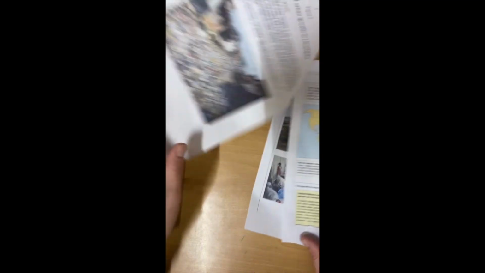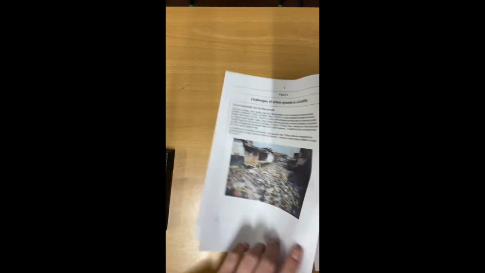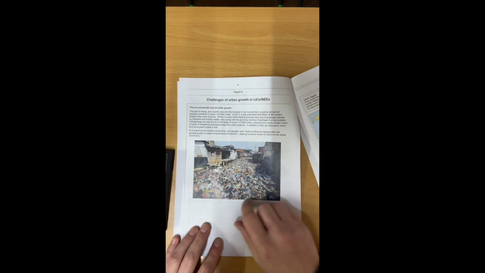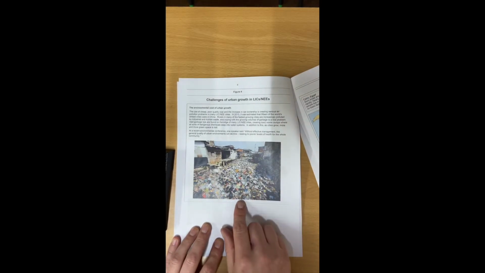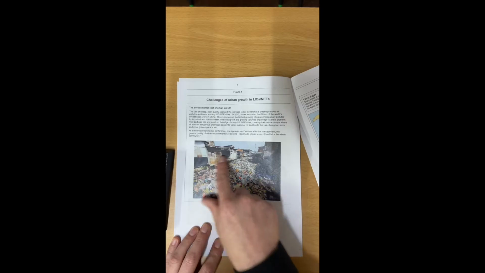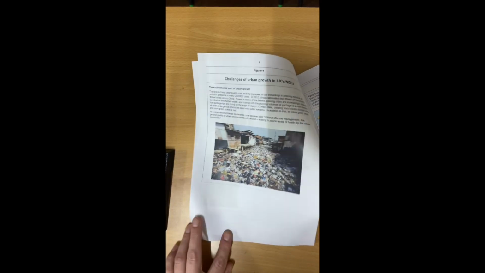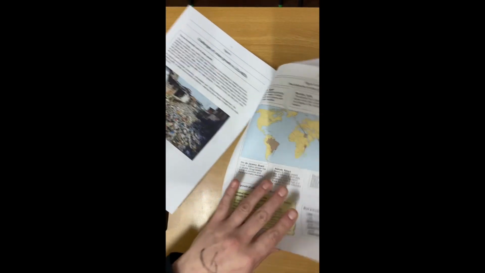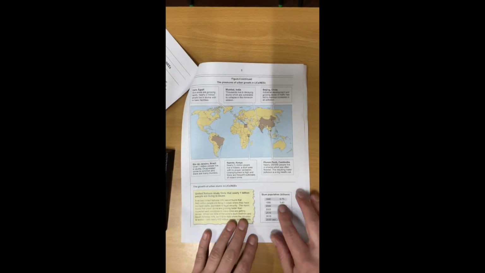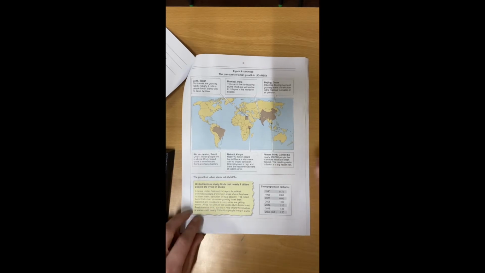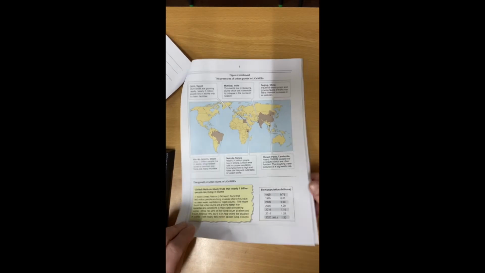The second figure in this particular one is talking about challenges of growth. So here we've got a picture showing waste management not being done particularly well within a city, poor quality buildings, what you'd expect in an LIC, and we've got more graphs, we've got a table, we've got more information over here, and yeah, they can ask you about any of this in the exam.